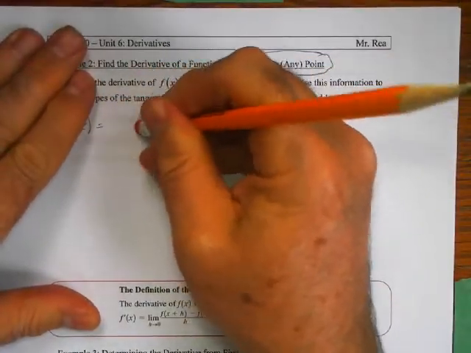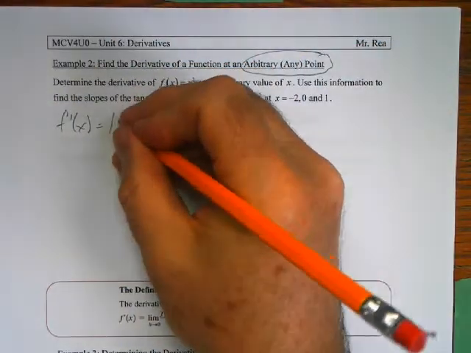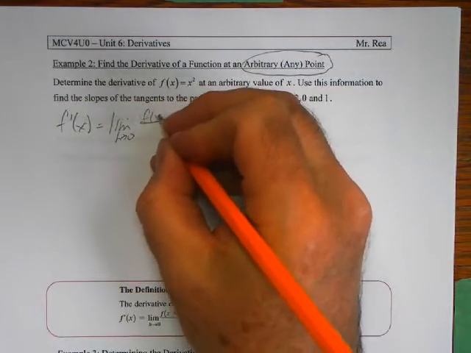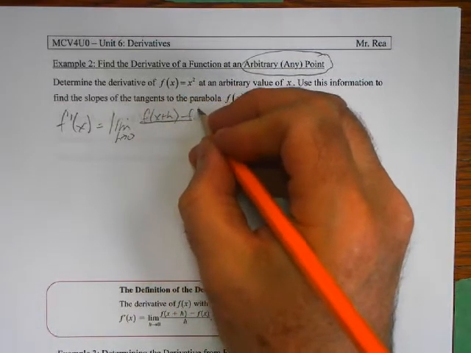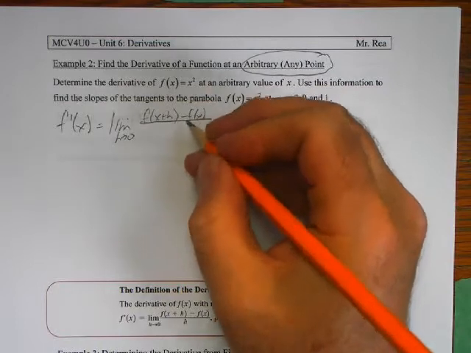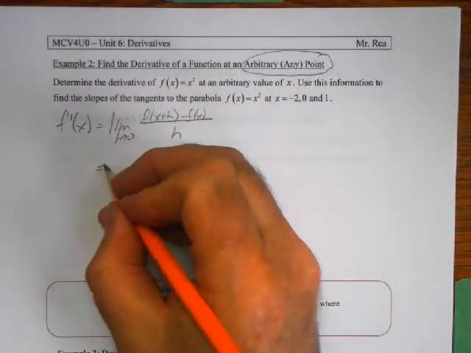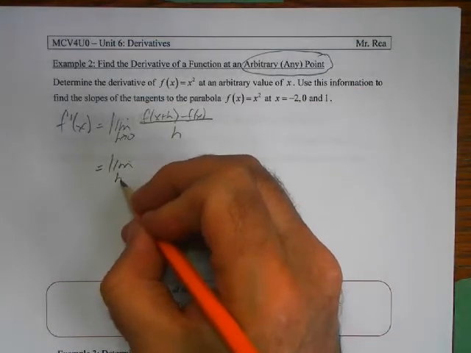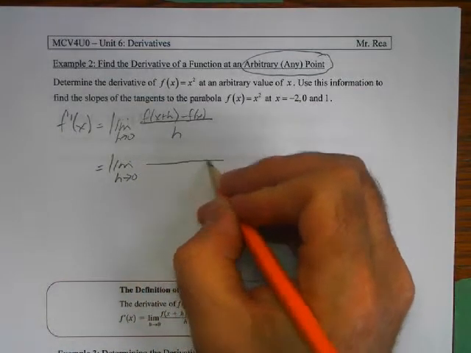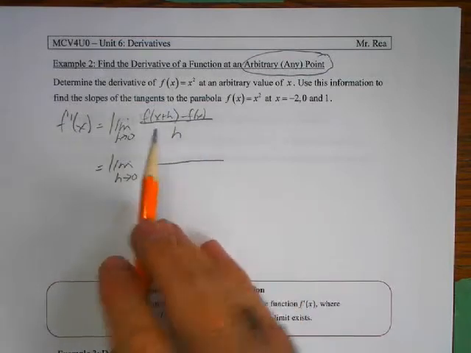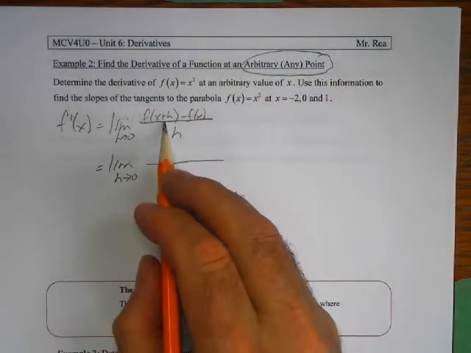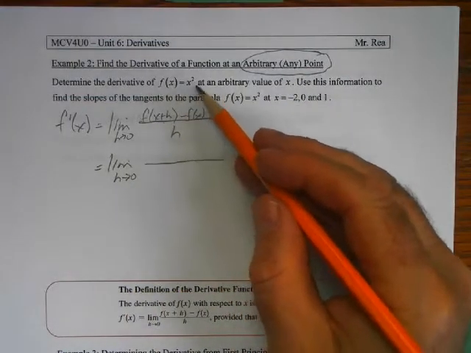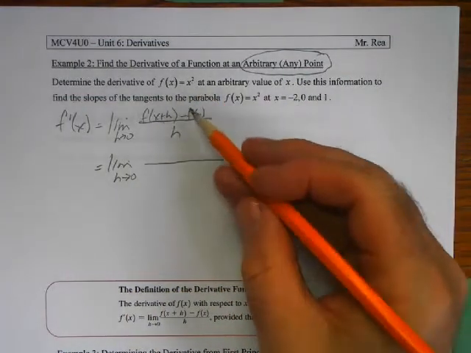So the limit as h approaches 0 of f of x plus h minus f of x over h. Okay, and now like we did last time, we plug in the input for the function f into the value here. So x gets replaced with x plus h.